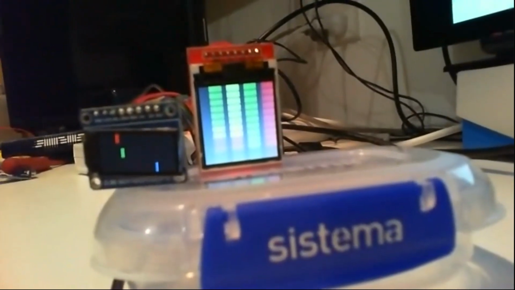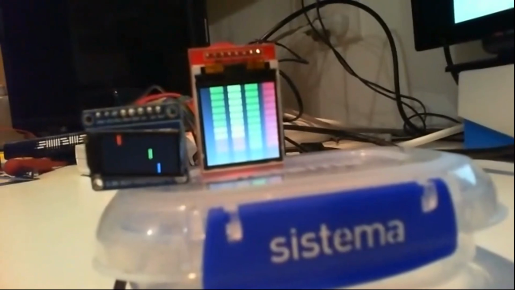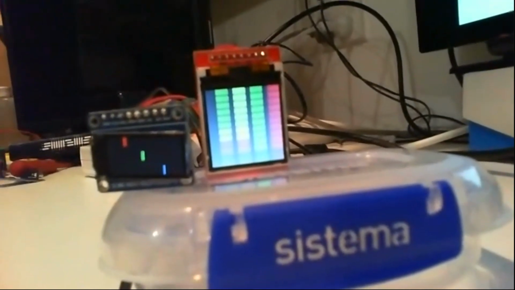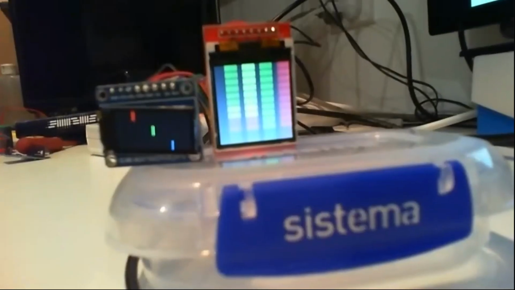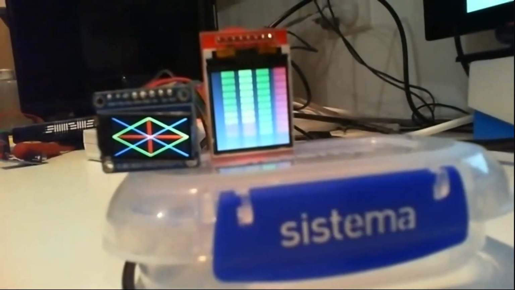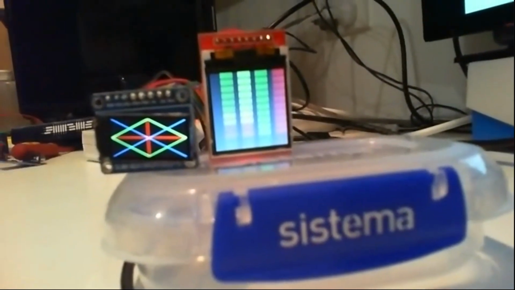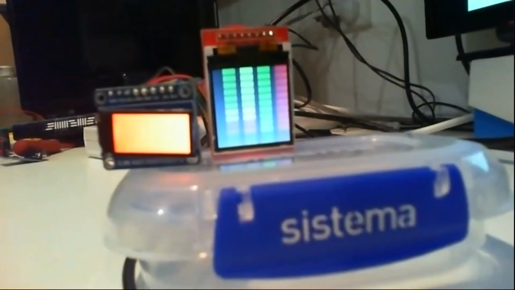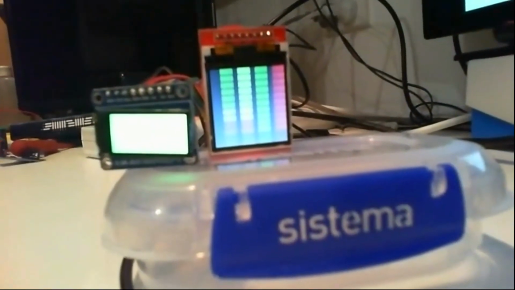I'm not sure whether you guys are seeing it clear enough. It's not a great camera. Yeah, it's pretty clear. We can see what's going on. And it just cycles around. It's just a basic test. Yeah, that's starting again now, going around. So yeah, that's what I've been tinkering with yesterday.